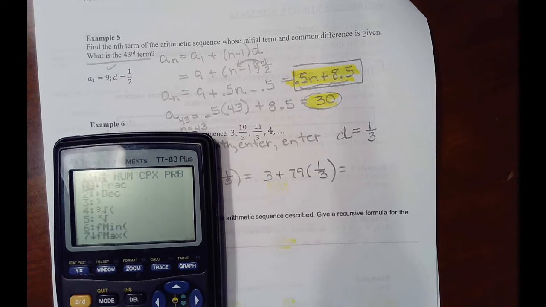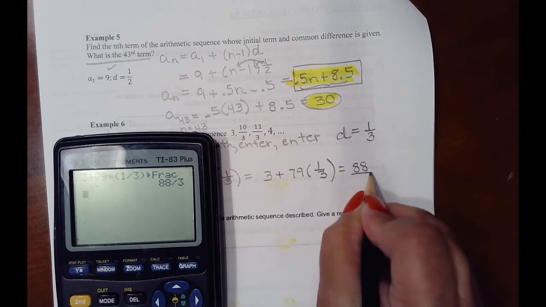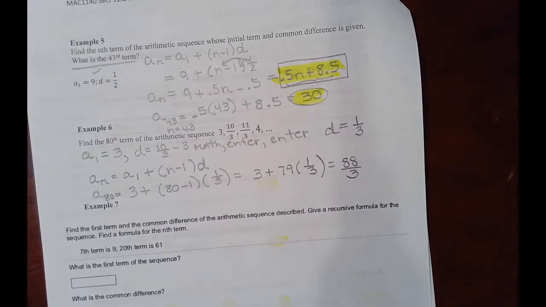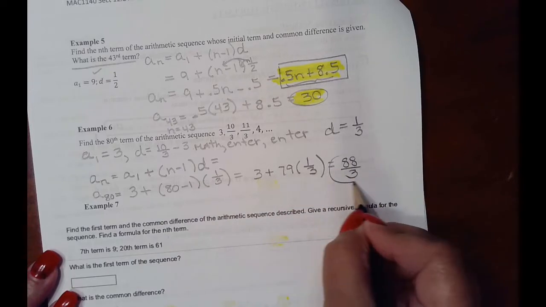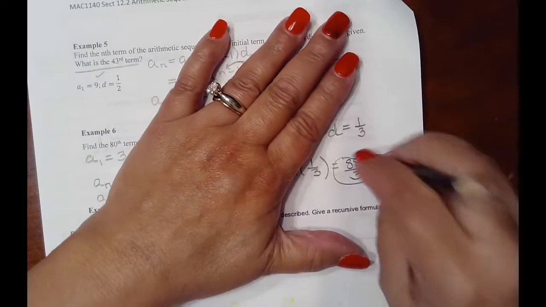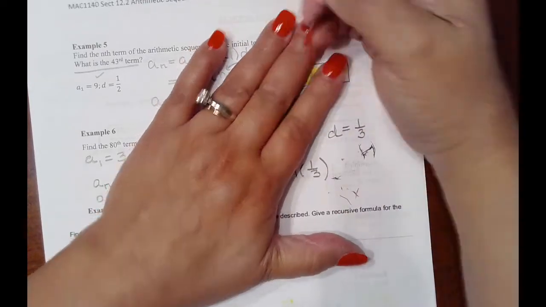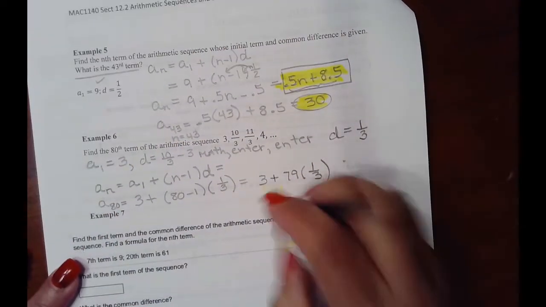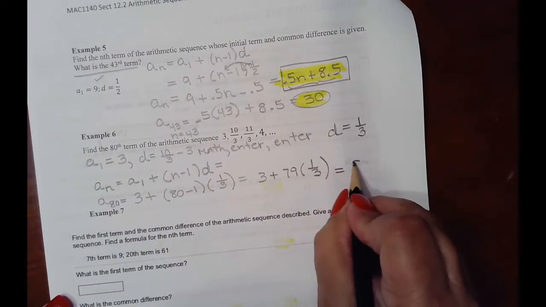And I'll just hit math, enter, enter, since one of them is a fraction. And I get 88/3. And then you know if they do want you to come up with the generic rule for finding the nth term, you could just, without going directly to the answer, as I did right here, keep it in formula style. And I have done that for the last two problems.